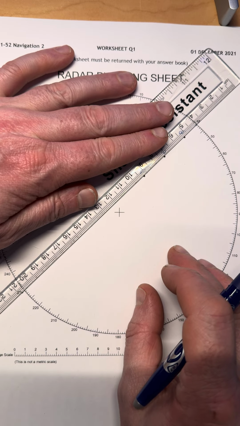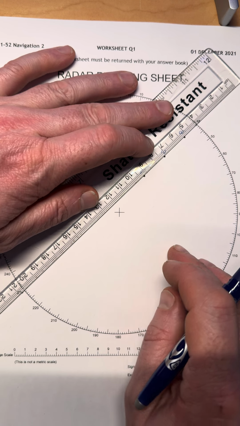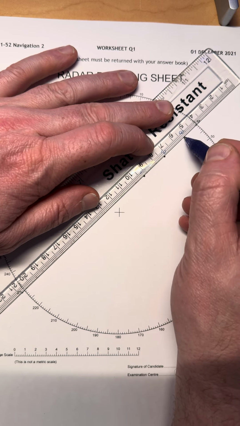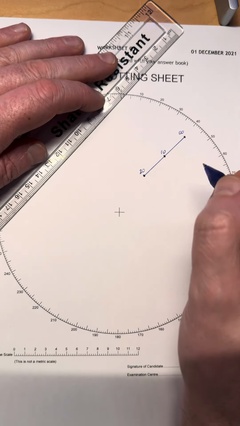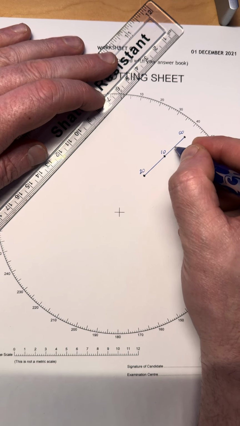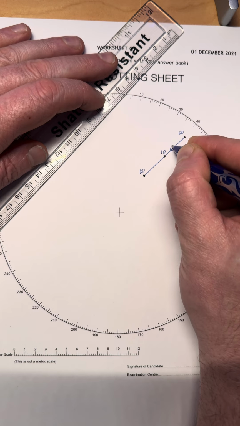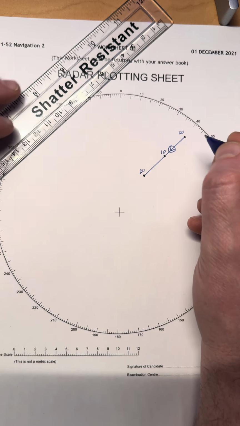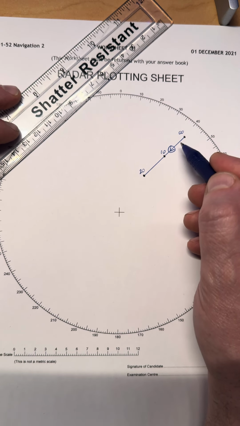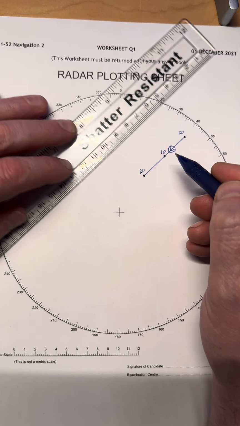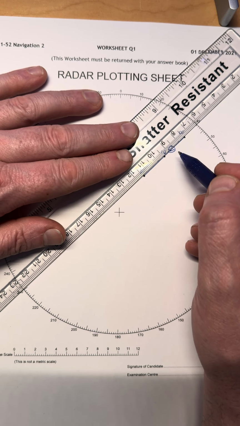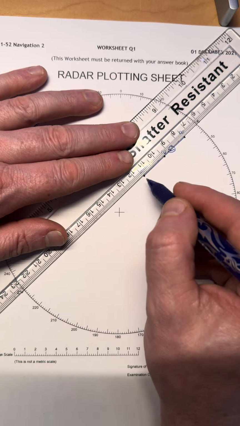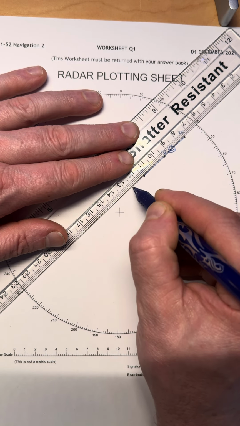And I can do that by joining up the first plot to the last plot, drawing a line through it. I mark that line with a single arrow, with a circle around it. That shows that's our relative approach, the way that the target appears to be moving across the screen. I can extend that on. I'll just mark it with a pretty dotted line for this example.